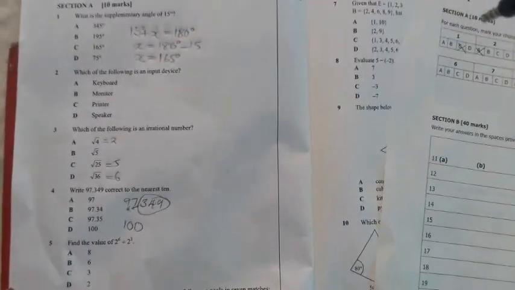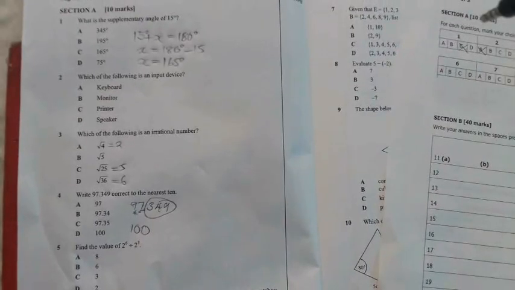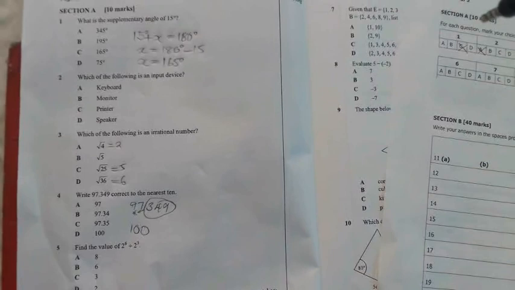Now we're going to go to question 5. Question 5 is asking us to find the value of 2 raised to the power of 6 divided by 2 raised to the power of 3.